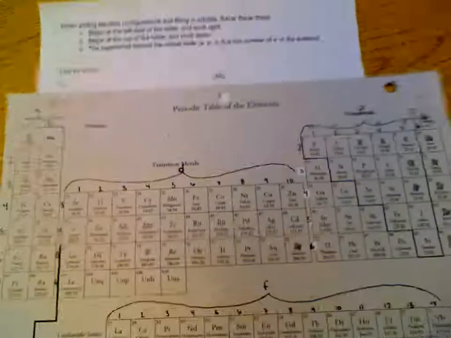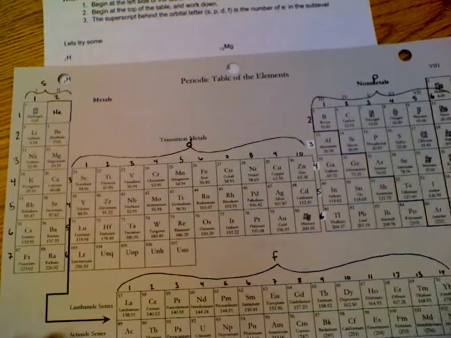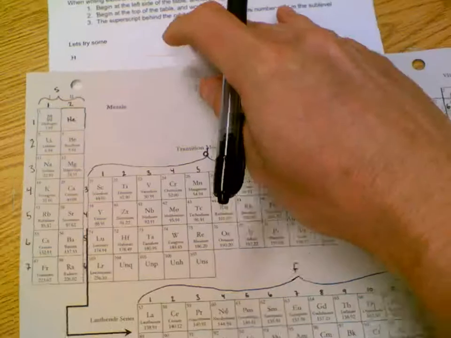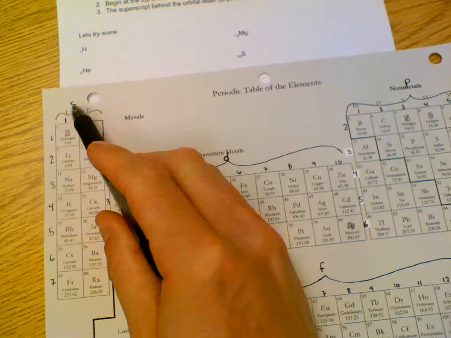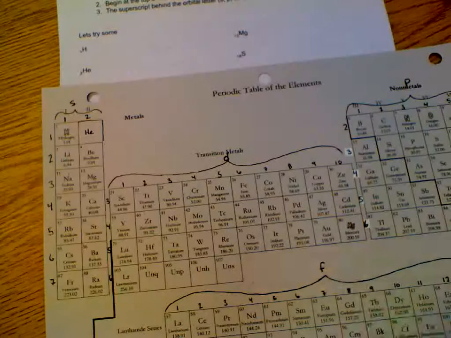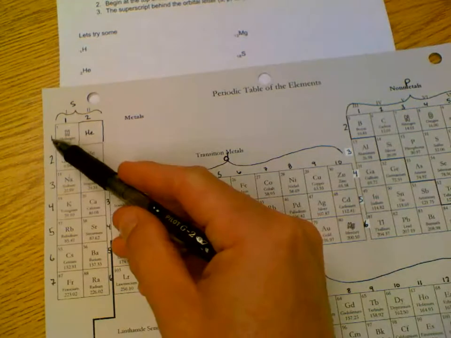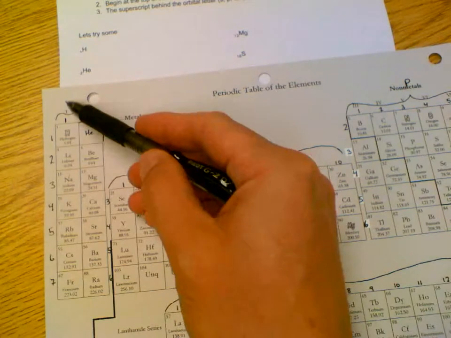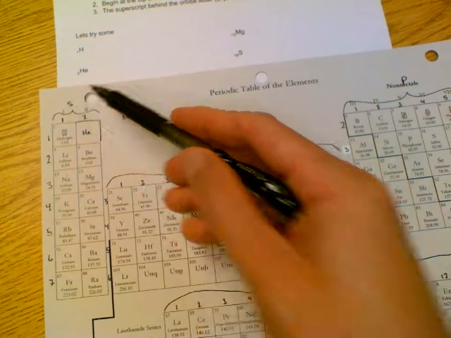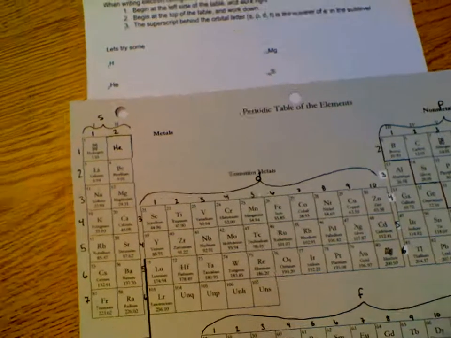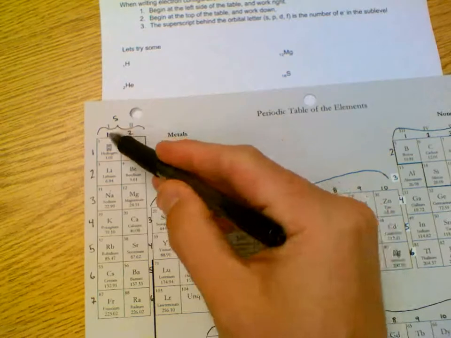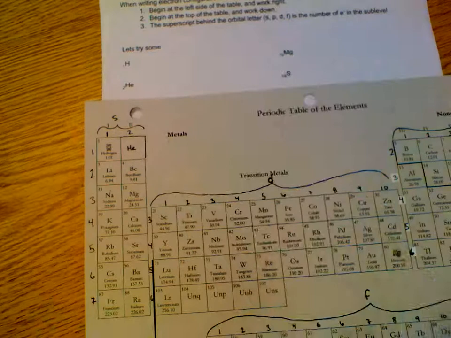Now when we do these, we need to start at the top left, work left to right, top to bottom, until we get to the atom that we're interested in. And we're going to use the row number, the letter, and the columns to come up with codes. The row number is called the principal energy level. The column block that we're in will be the sublevel, and then the number of electrons will be the little numbers we wrote above each column.